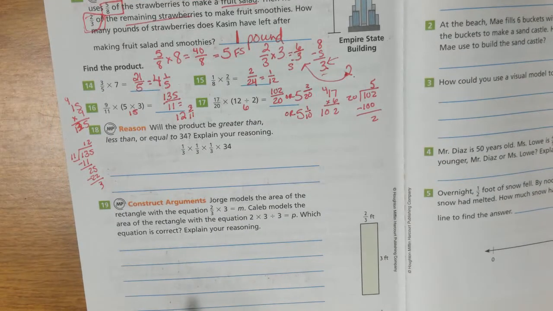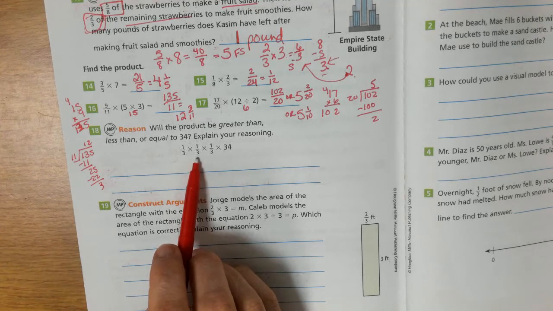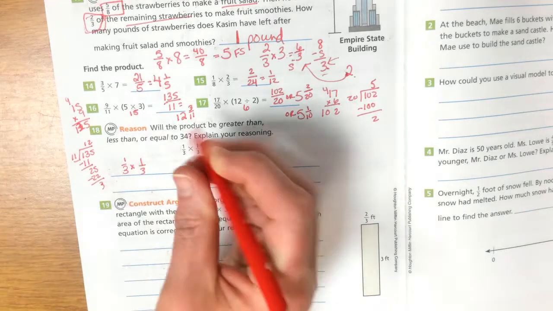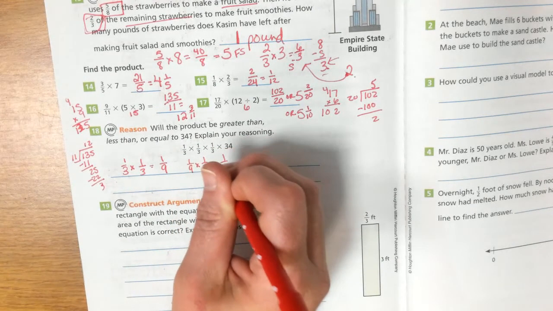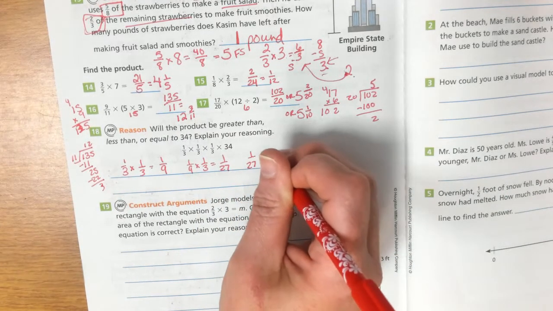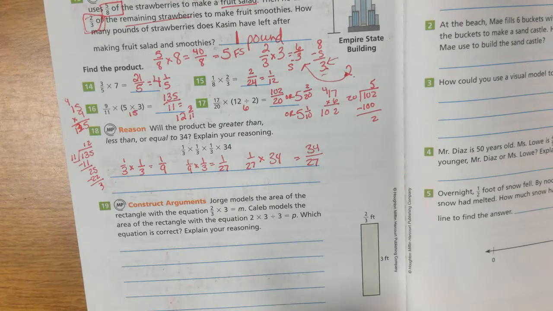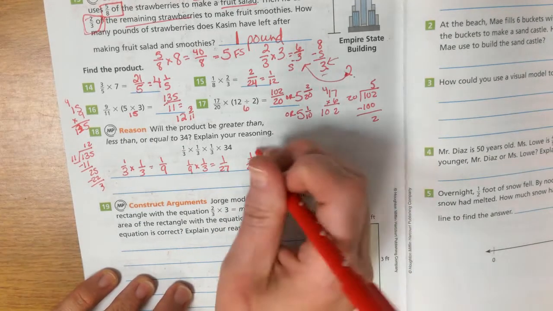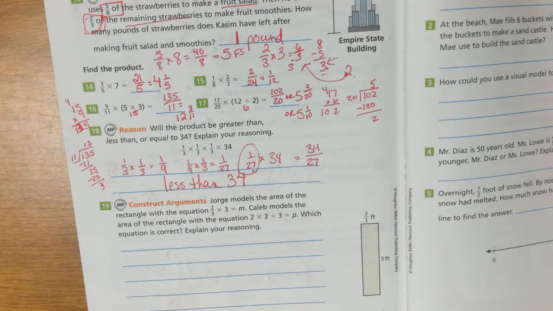All right, will the product be greater than, less than, or equal to 34? Explain your reasoning. Well, if we multiply 1/3 times 1/3, I would get 1/9. We're not adding these, right? We're multiplying. So 1/3 times 1/3 equals 1/9. And then you have to do 1/9 times 1/3, which is 1/27. And then you're doing 1/27 times 34, which is the same as 34 27ths. Since I'm finding a fraction or part of the 34, this is less than, right, we're finding a fractional part of it, so less than 34 will be my answer, right?